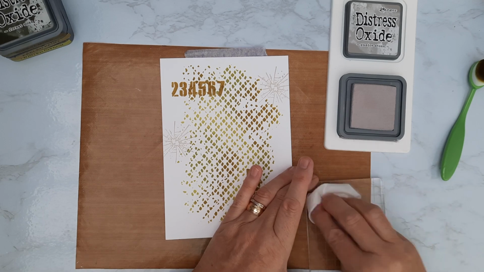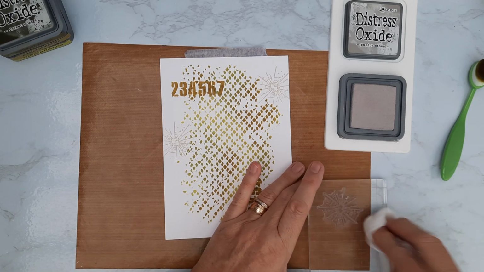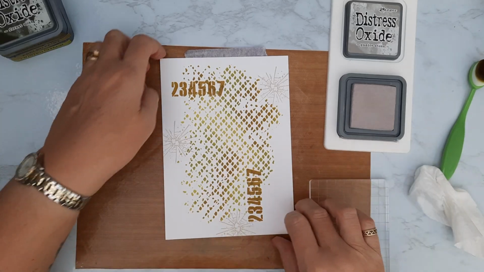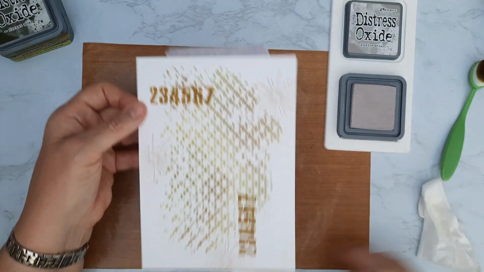My wet wipes have just got to the bottom of the pack, and they're not so wet at the minute, so I'll just give it a spritz and then get rid of that particular stamp. We've finished with that one. Come along, there we go. So put that one back. I'm going to give the desk a little wipe because I did overstamp and we've got a bit on there.